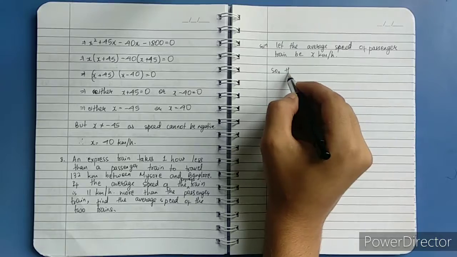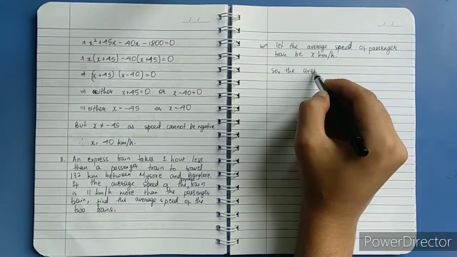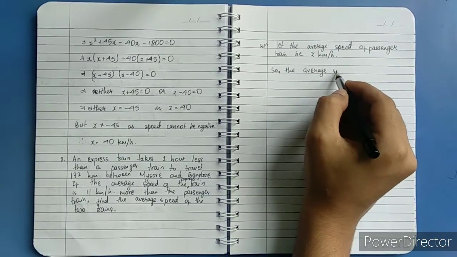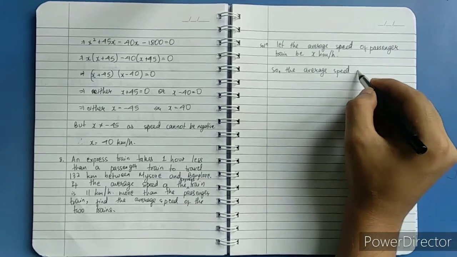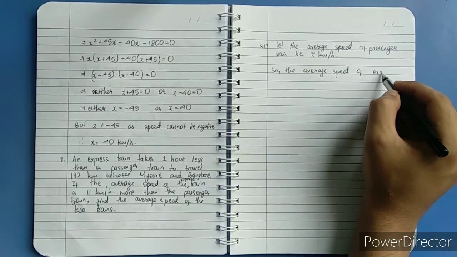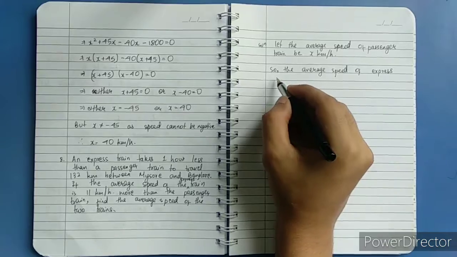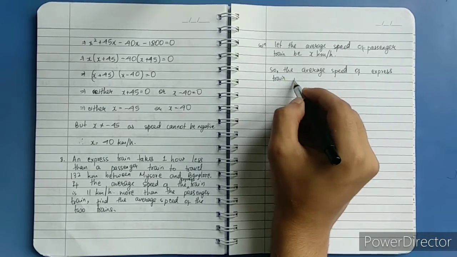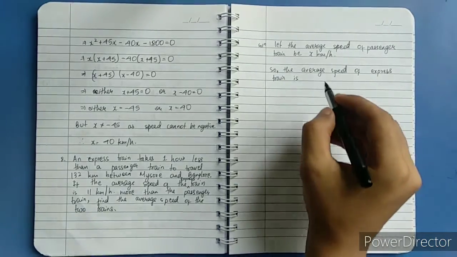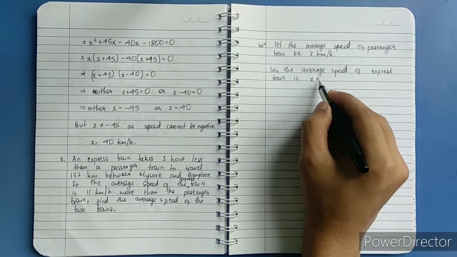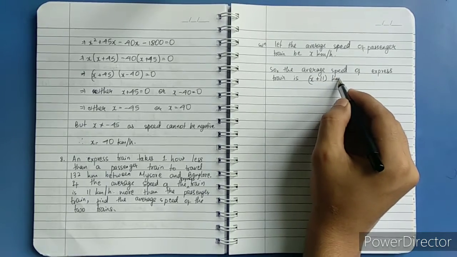So the average speed of the express train is 11 km more, so x plus 11 km per hour.